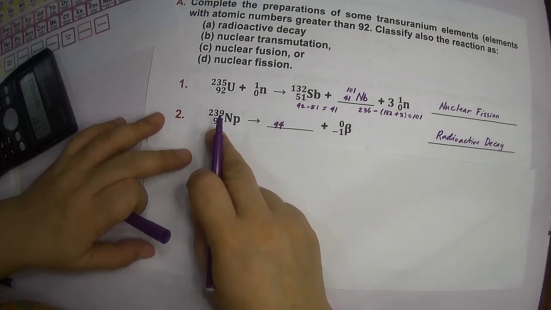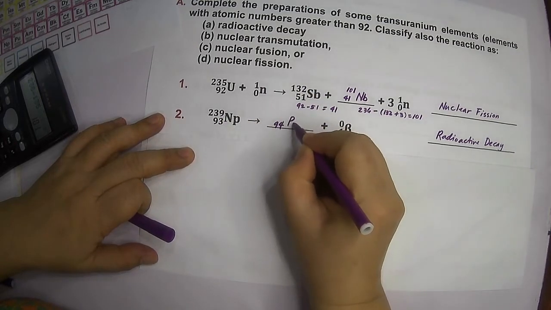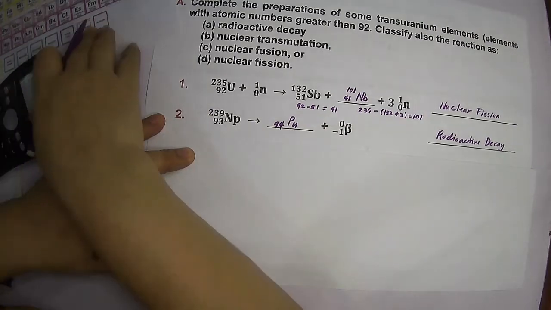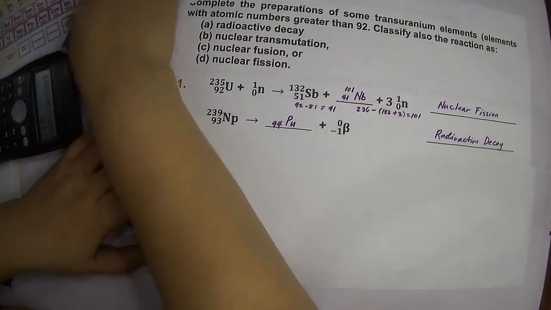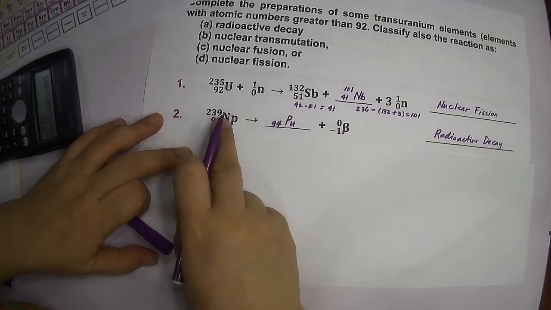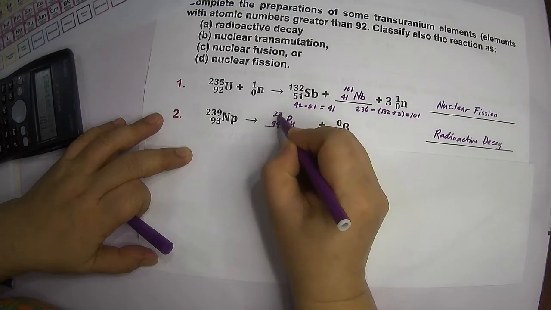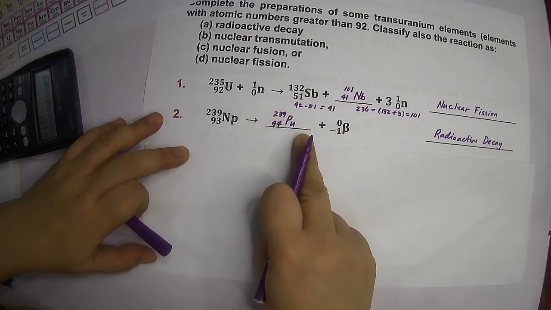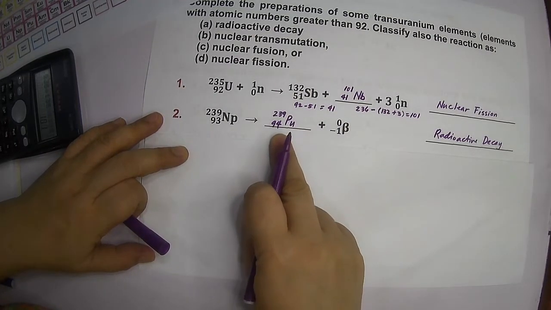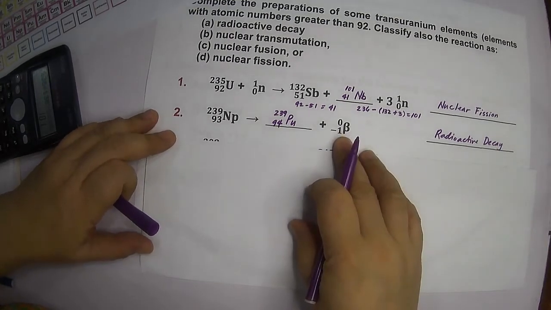And element 94 is plutonium, if you refer to your periodic table. So to add the mass, 239 minus 0, that is 239. So the product nucleus is plutonium-239, and that is radioactive decay emitting a beta particle.